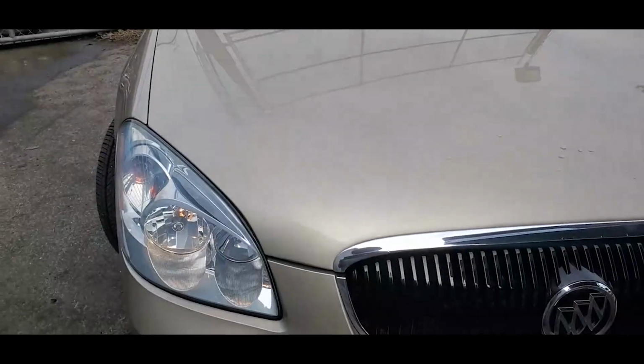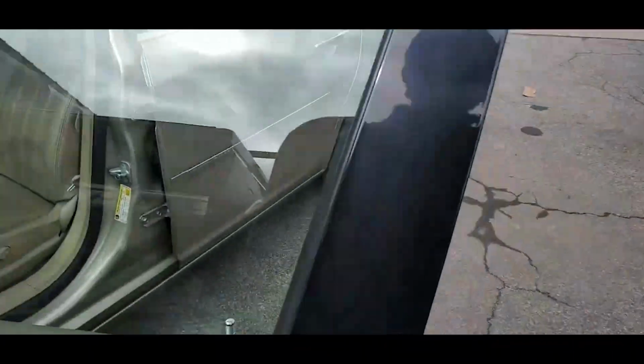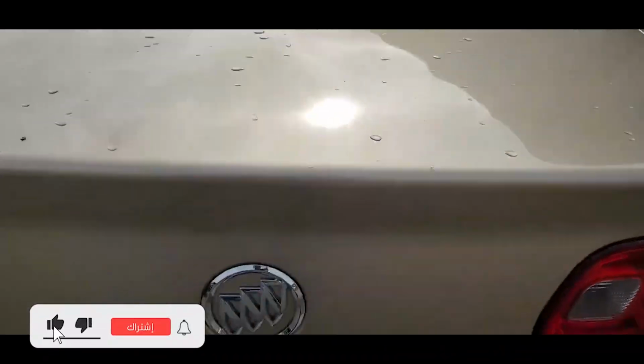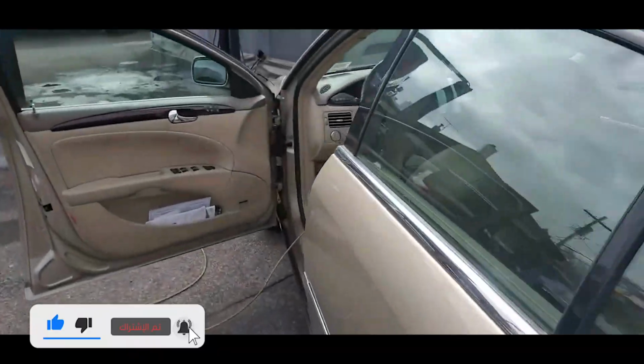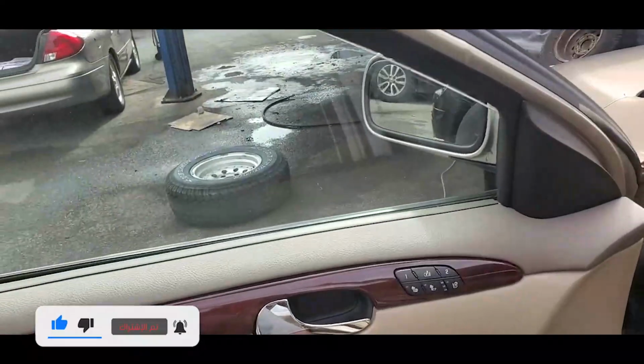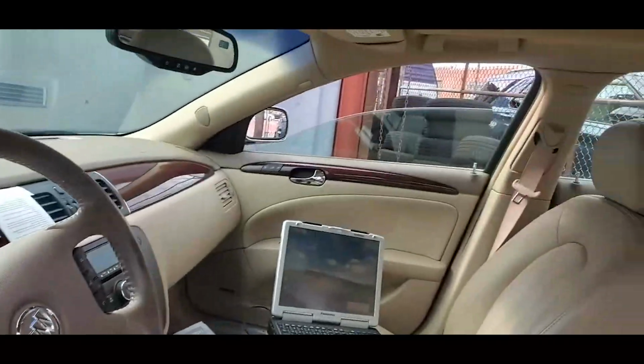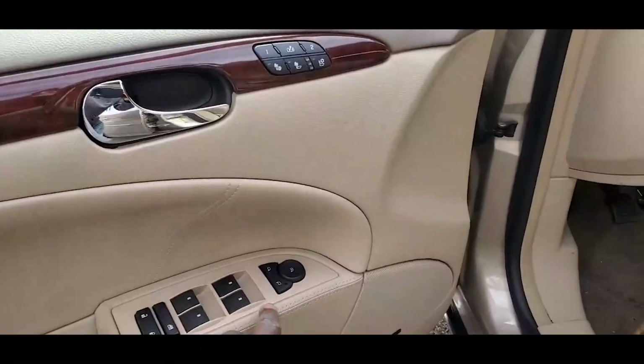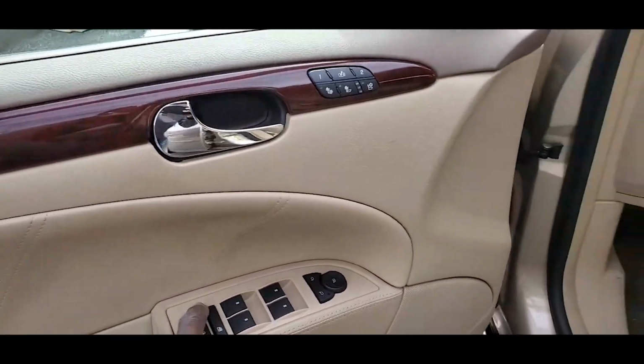Today we have a Buick, not a Lacrosse, but I believe a 2006 Buick. Let me give a quick look. LaCrosse, I believe. LaCrosse, Buick also. And now, if you see this window here, this one works, the other one works, door lock, unlock, everything works.